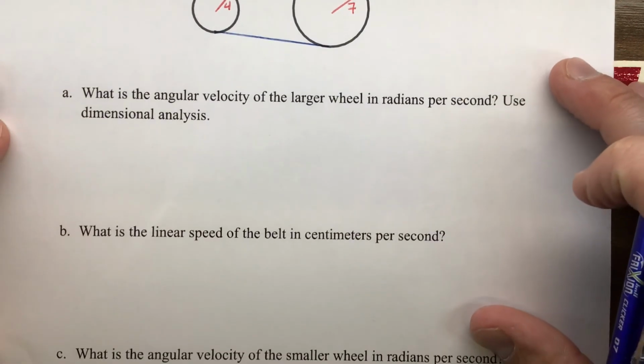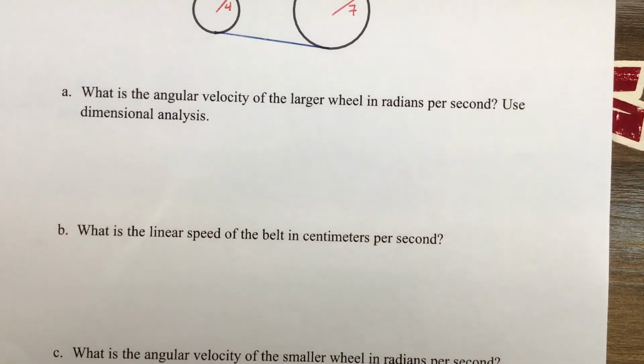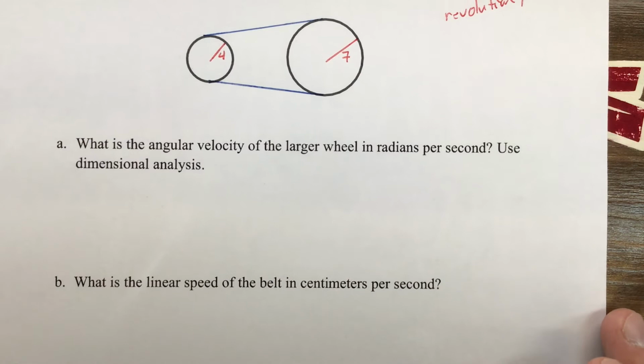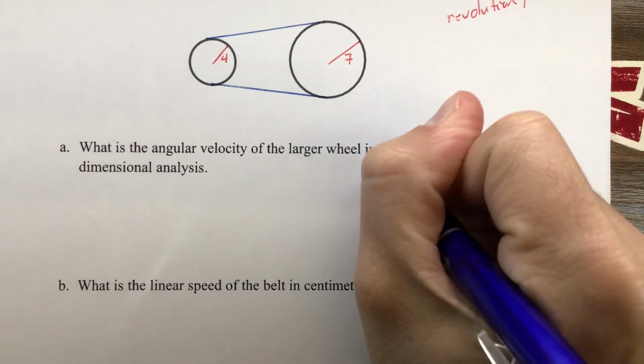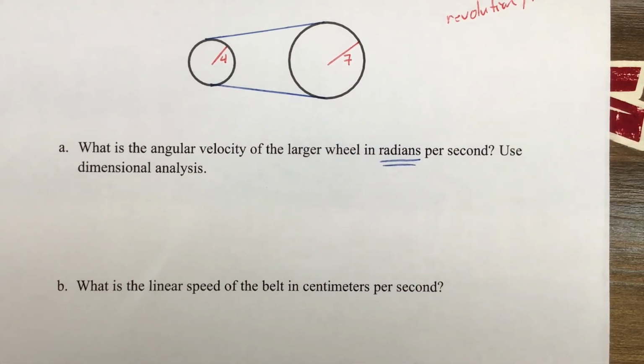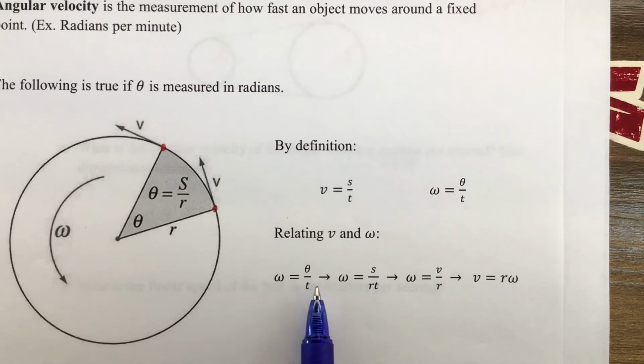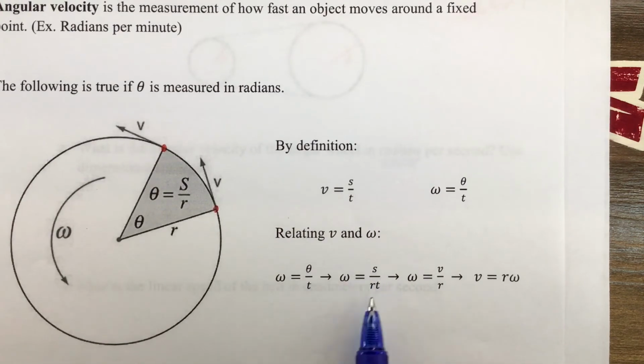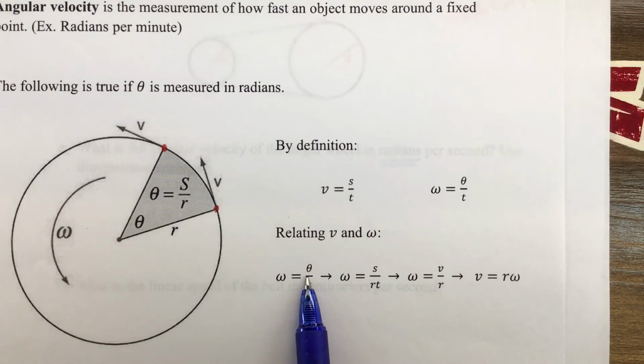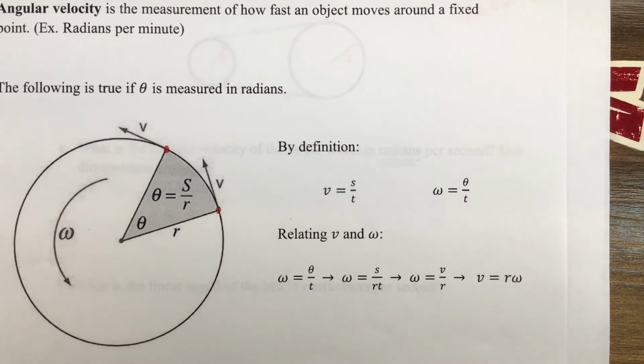These questions leading up to C are going to help us organize and get there step by step. Part A, what is the angular velocity of the larger wheel in radians per second? So a little bit earlier I'd mentioned that the key to relating these two things is going to be radians. And that goes right back to this whole thing here. You can't substitute in the S over R for theta unless we're thinking in terms of radians.